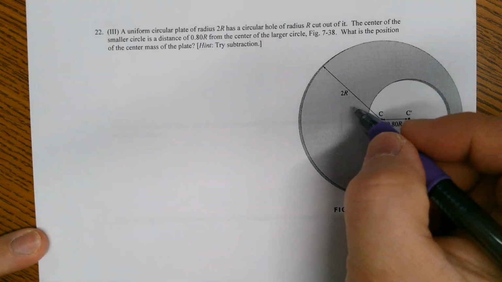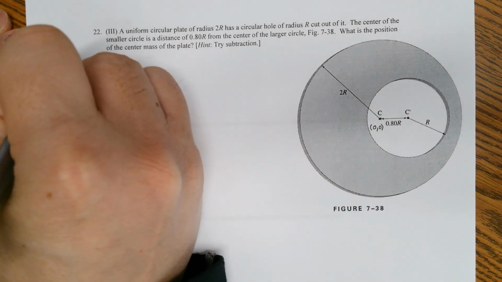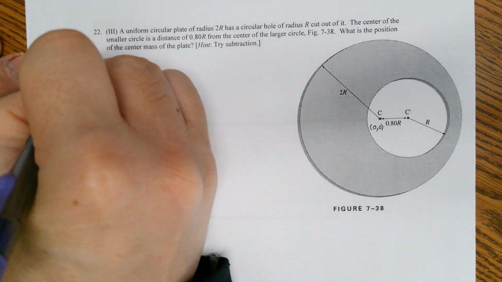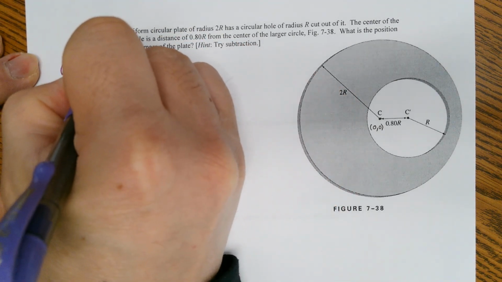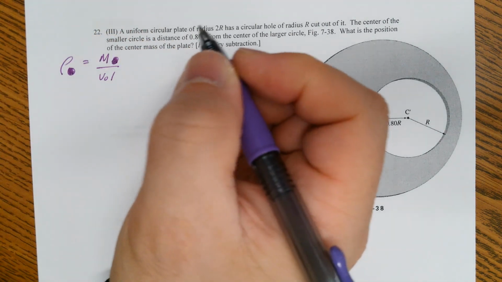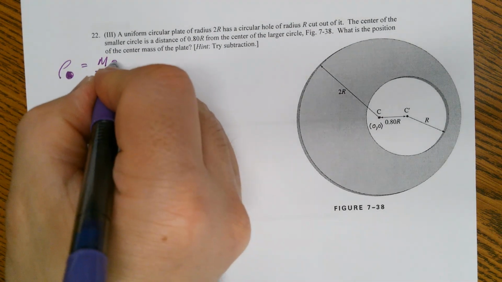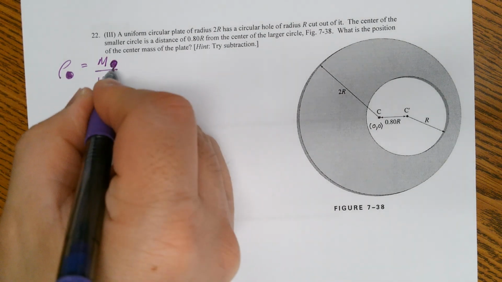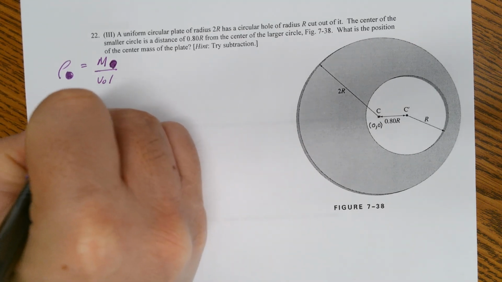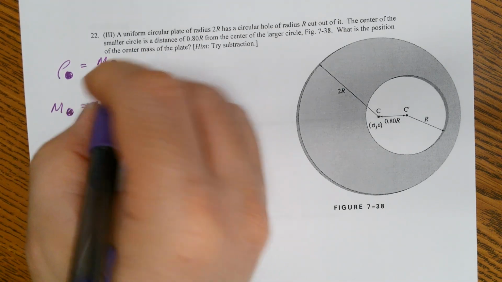All right, so I'm going to consider this solid plate to have uniform density. The density of the solid plate is equal to the mass of the solid over the volume of the solid. So if we solve for the mass of the solid circular plate, it is equal to rho times the volume.